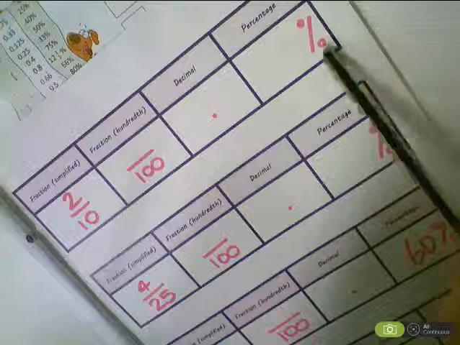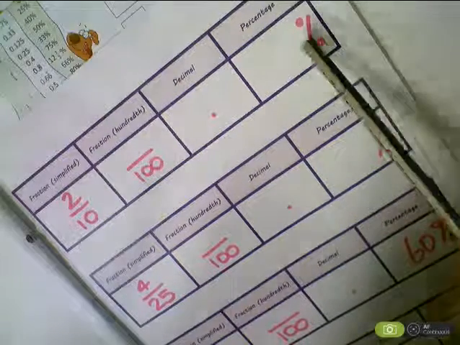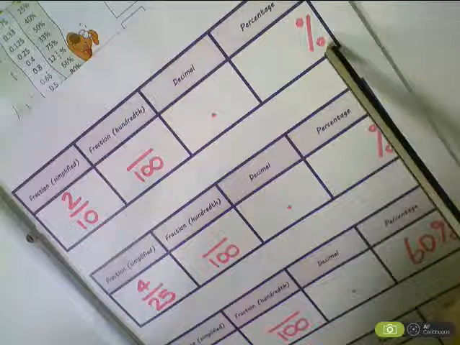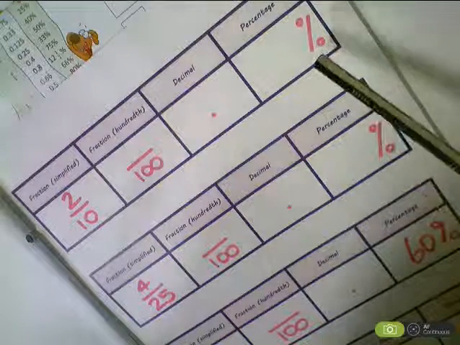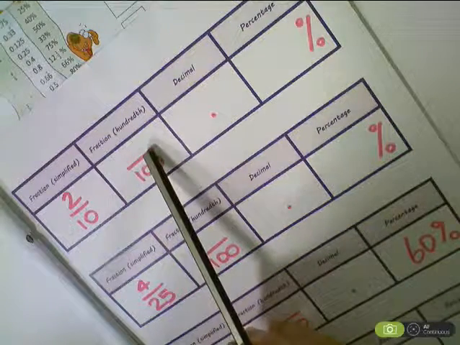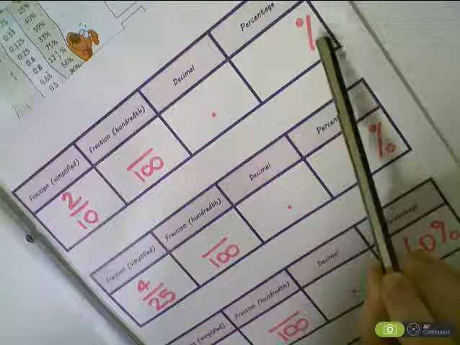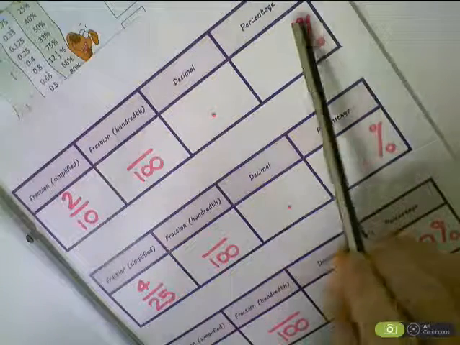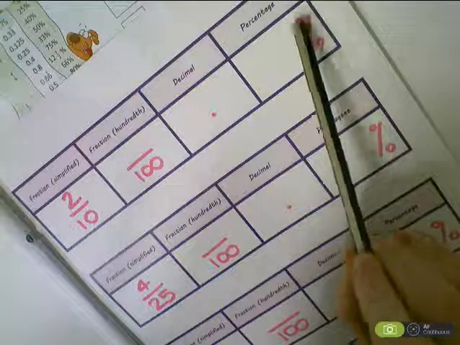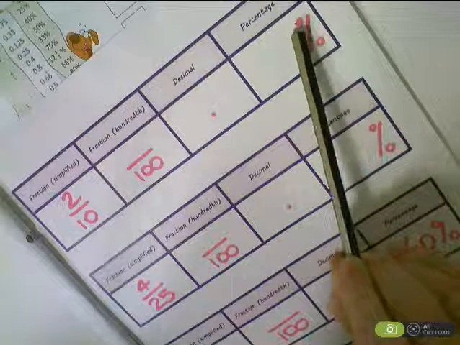So if you have a look at the percentage sign, you'll see you can kind of make out 100 in there. That might be the 1 and the 2 zeros. It kind of also looks like a fraction. This line here could be representing the vinculum of a normal fraction, and you could say these two dots here would represent the denominator and the numerator.